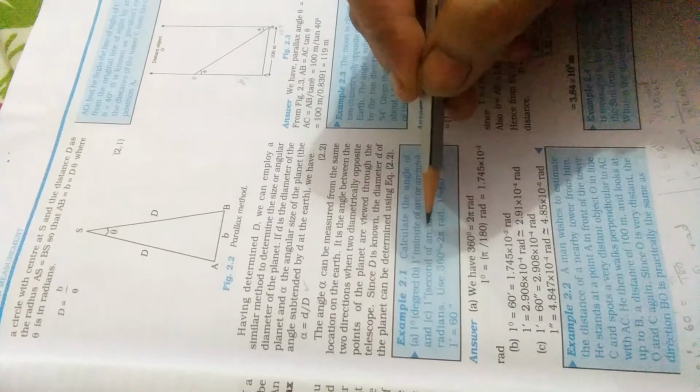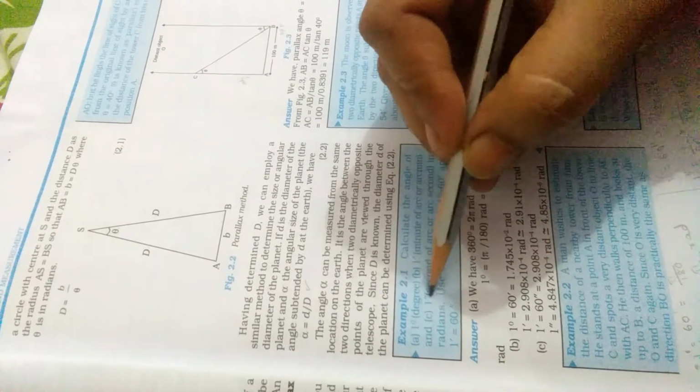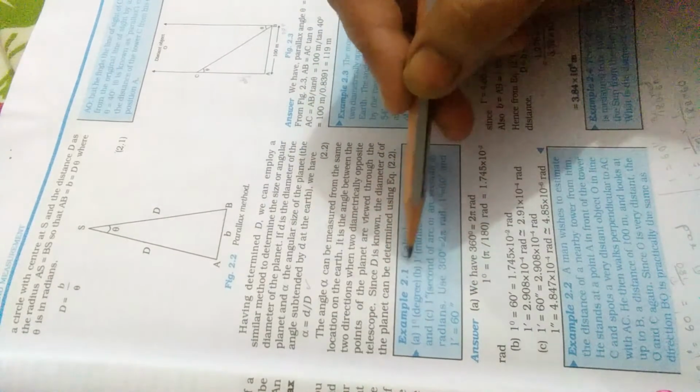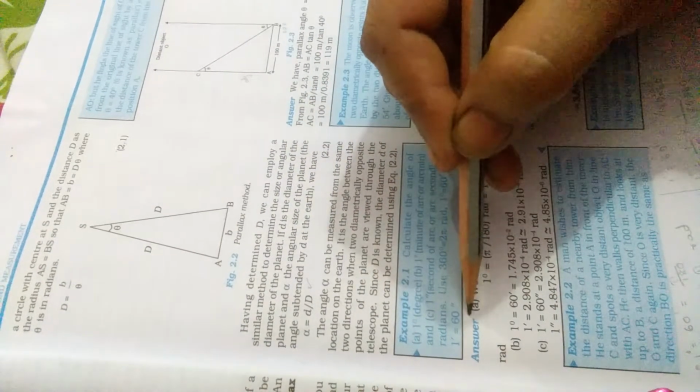Means 1 minute means minute of arc or arc min, and 1 second, so there is a 1 second of arc or arc sec, in radians, and we have to convert the degree, minute and seconds to the radians. So this is the angle, the measure of a fundamental quantities. Fundamental quantities are there, so measuring of angle is the radian. So radian is the SI unit for angles.